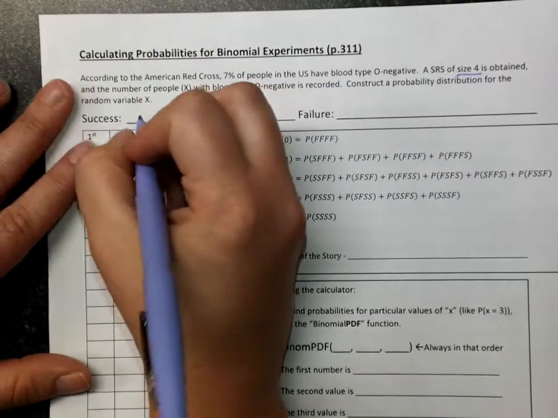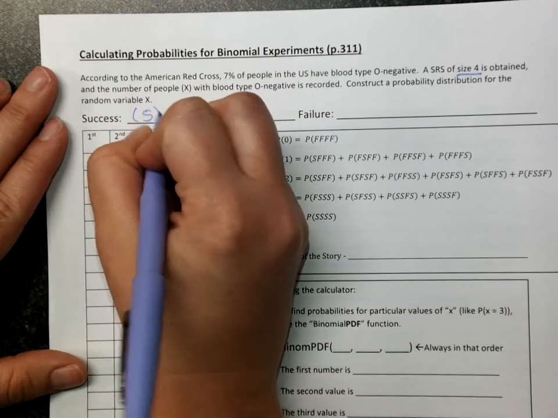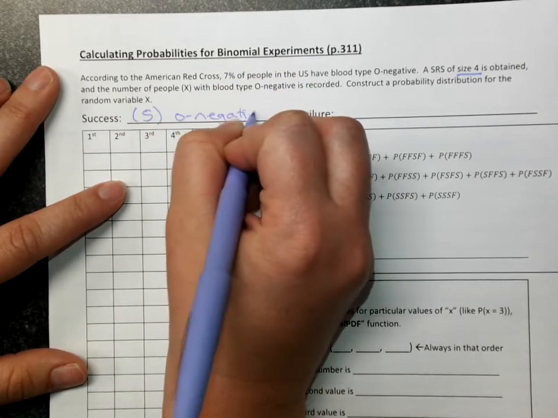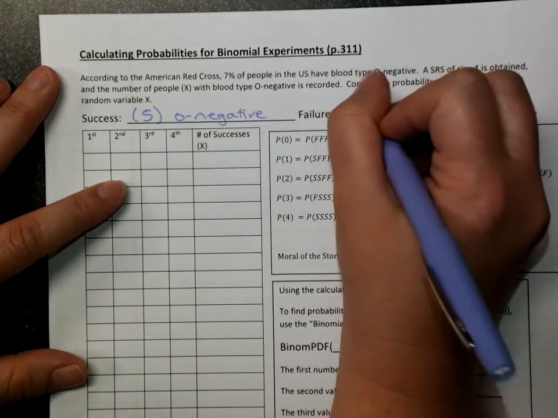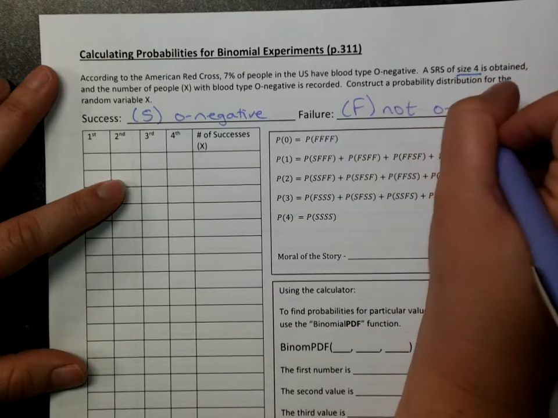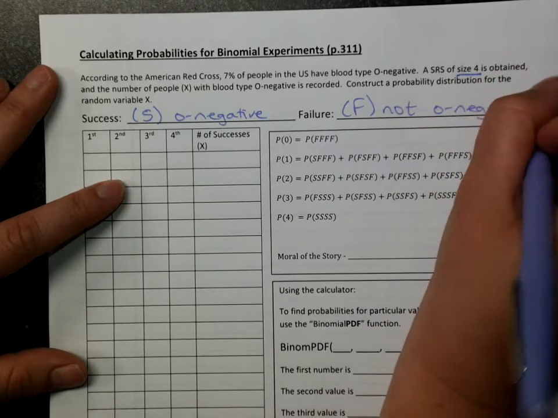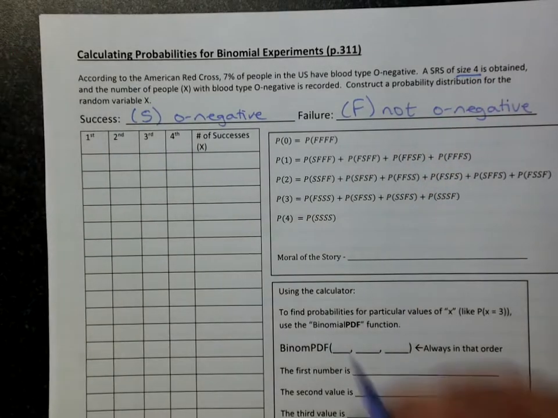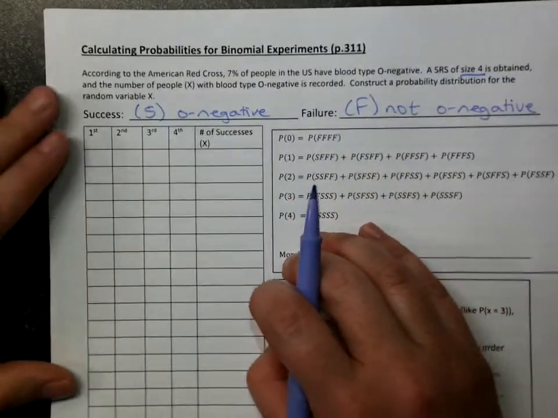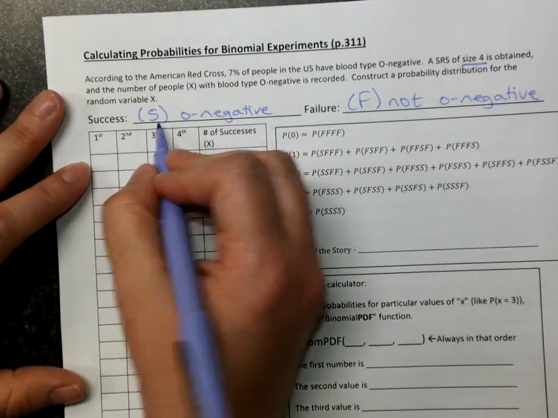So success, we're going to use the letter S, and that means you found someone with type O negative blood. Failure, we're going to use the letter F, and that means that they did not have O negative. They had any other kind, but not O negative. So if we survey 4 people, if we test the first person, they might have O negative or they might not.